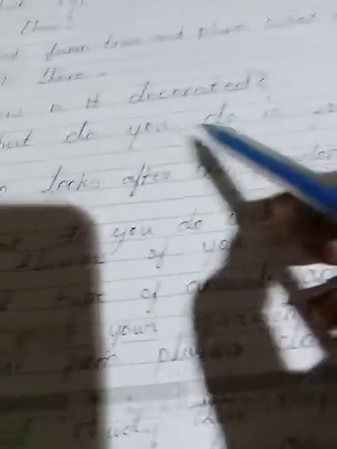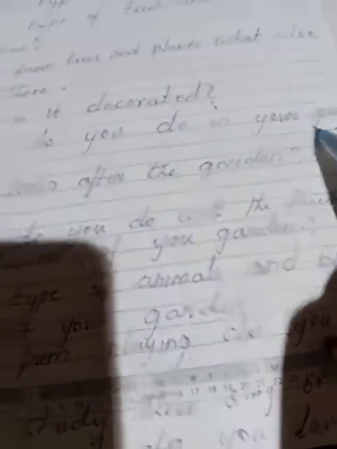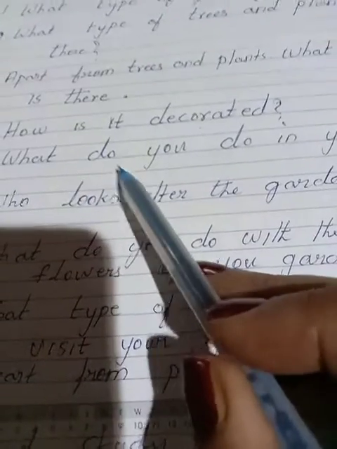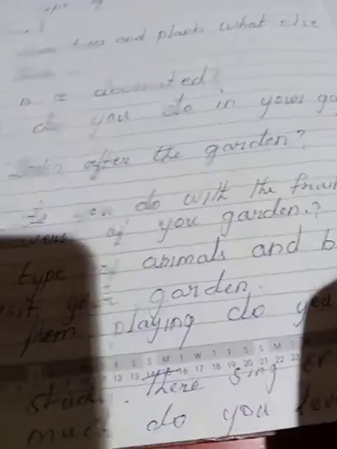You can write that. What do you do in your garden? I play with my friends in the garden, or I play on the swing in the garden. What all you do in the garden, you have to write there.